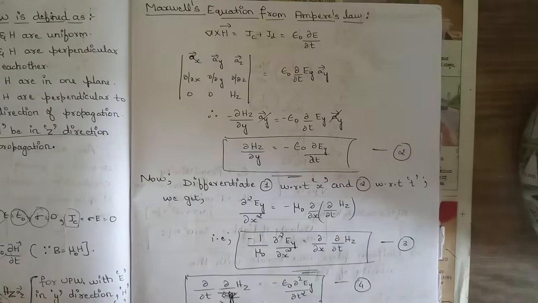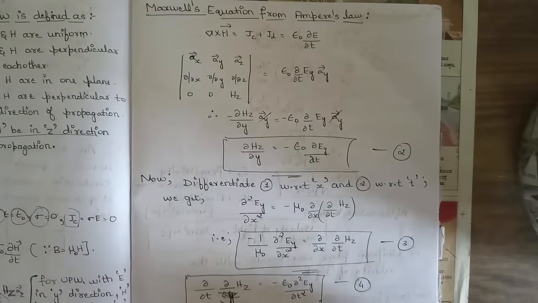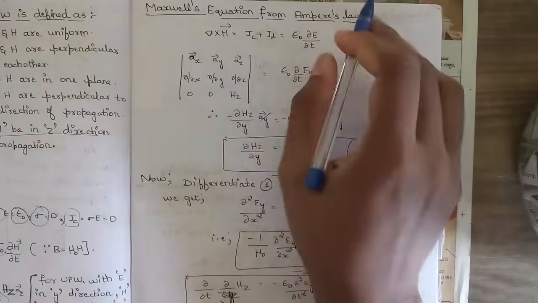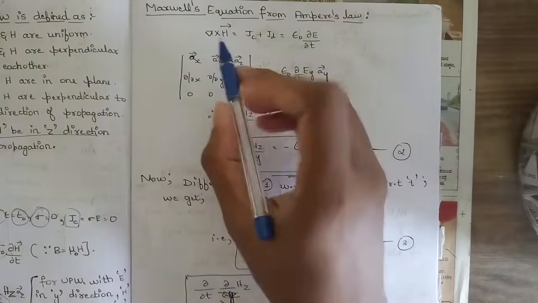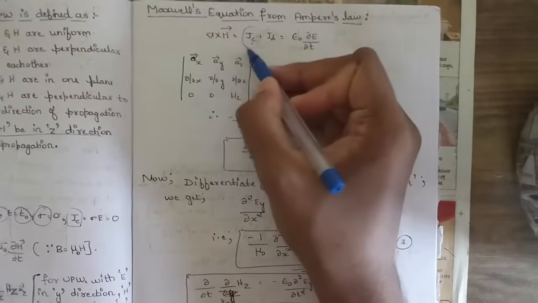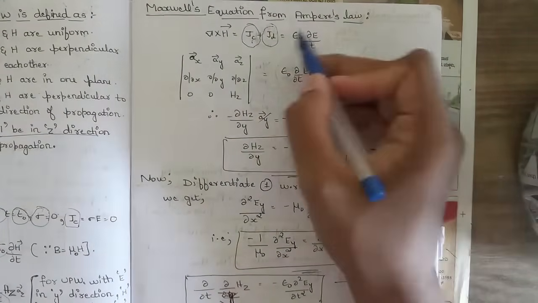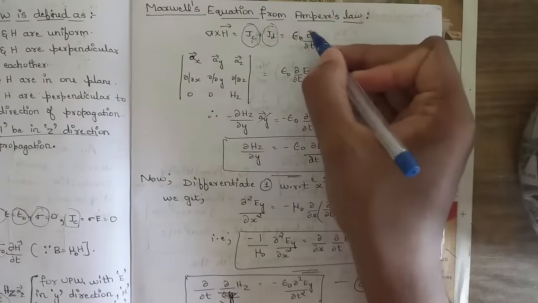So this is a continuation of the derivation only, just a different heading, that is Maxwell's equation from Ampere's law. Okay, so we have derived one Maxwell's equation from Ampere's law, that is del cross H is equal to Jc plus Jd, where Jc is the conduction current density and Jd is the displacement current density, that is again equal to epsilon times dou E by dou t.